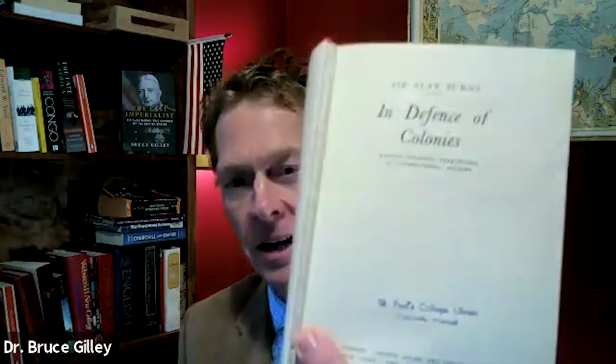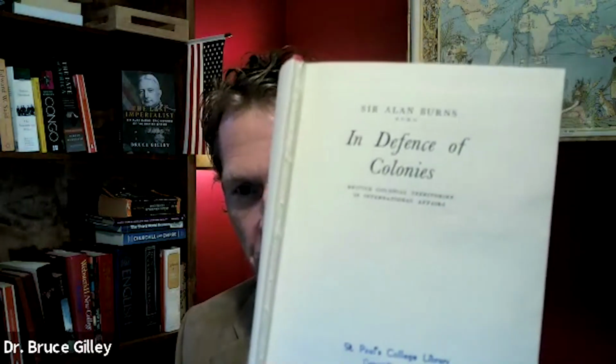The best known book would be his. This is the one that really kind of caught my eye. Sir Alan Burns' In Defense of Colonies, which was, in a sense, his summary after his time in the United Nations. And I was looking at the date, and this was not 1857, this was 1957. Someone is writing a book in defense of colonies in 1957. Who is this guy? Why do we not know about him?